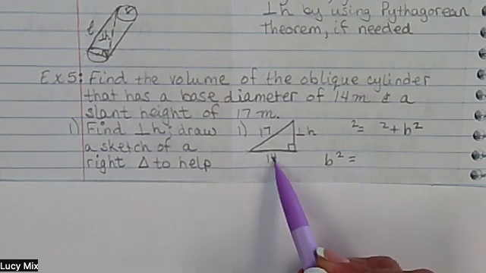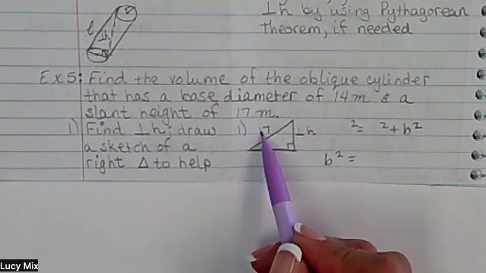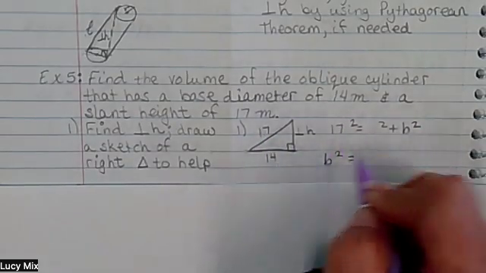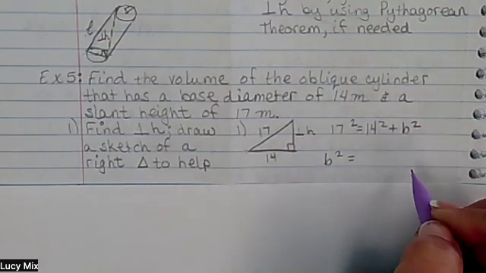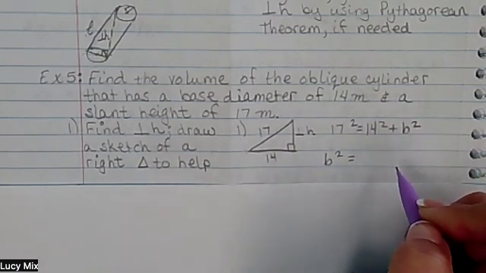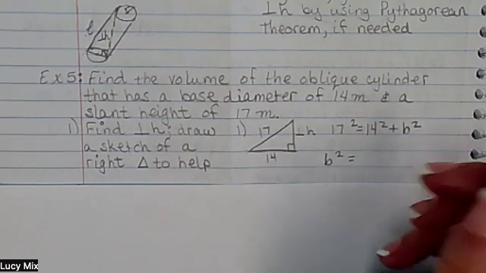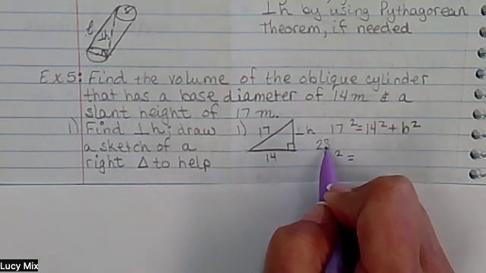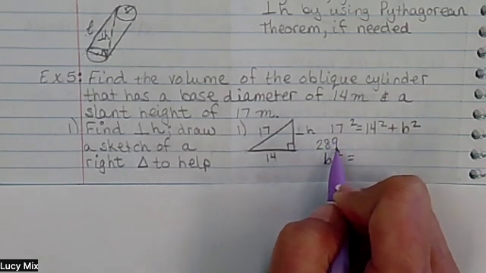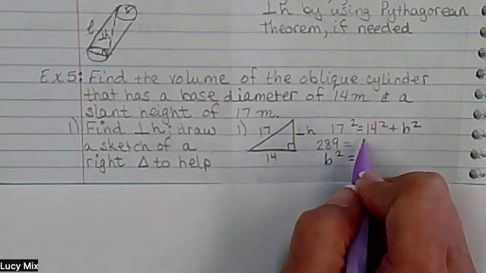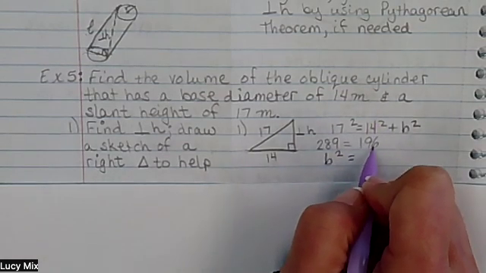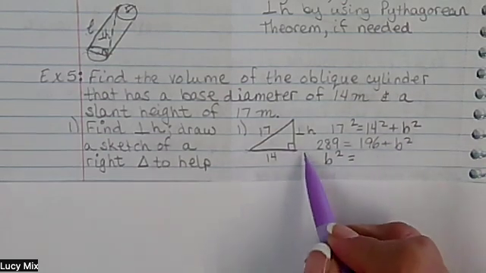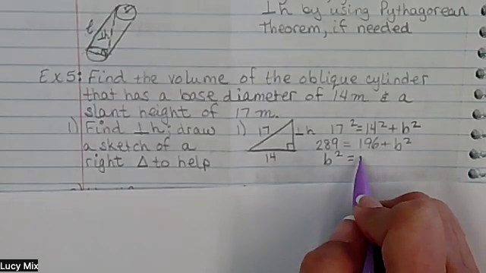So a squared plus b squared equals c squared. Hypotenuse is always c. So we have 17 squared equals 14 squared plus b squared. And again, typing in the trusty calculator. 17 squared is 289. 14 squared is 196 plus b squared. Subtract 196 from both sides.